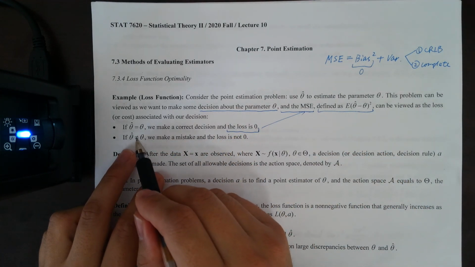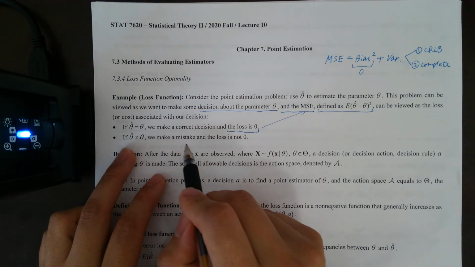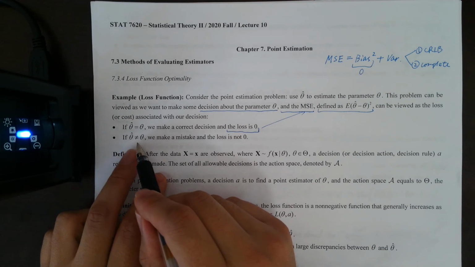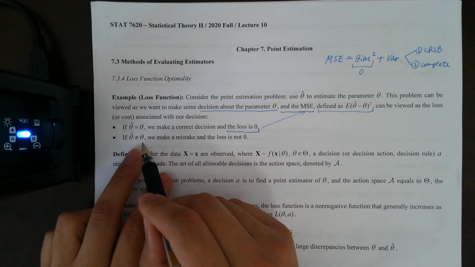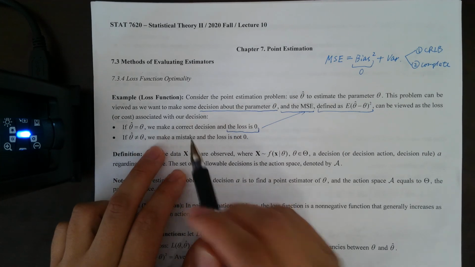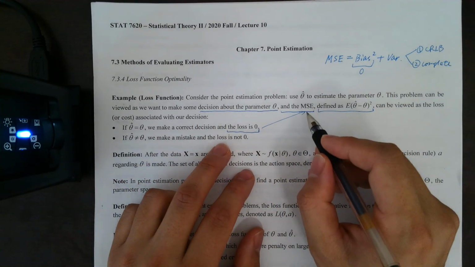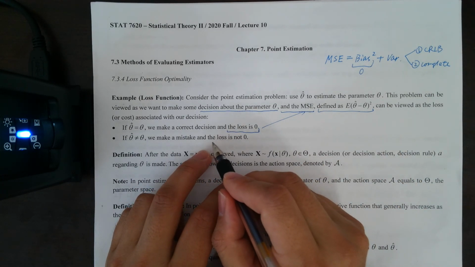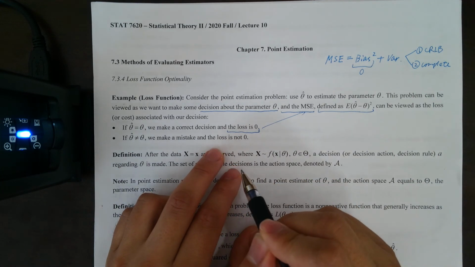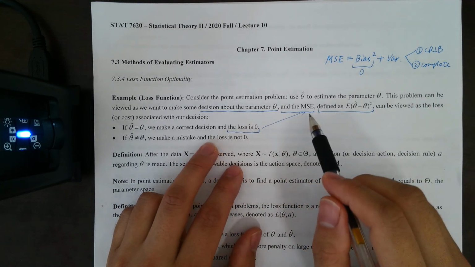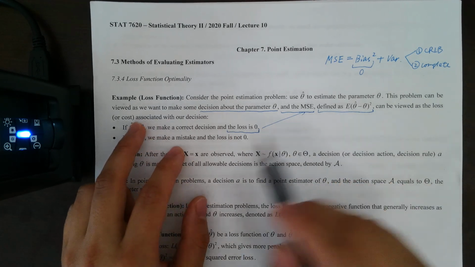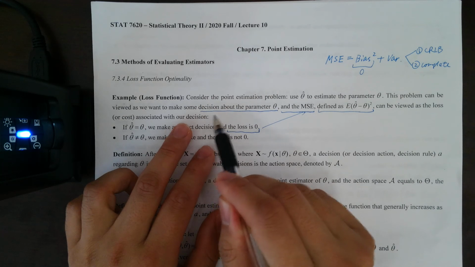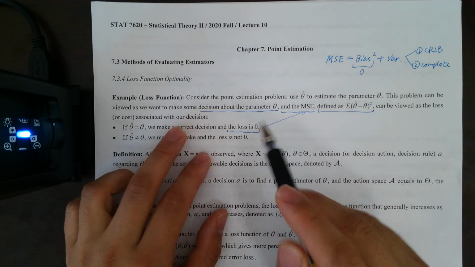Another situation is if we make a mistake, that is, our point estimator theta hat does not equal theta, the true value of theta. Then we make a mistake and we get an MSE greater than 0. In other words, our loss is greater than 0. In this way, we can view the MSE as some loss or cost associated with our decision about making a point estimation of theta.